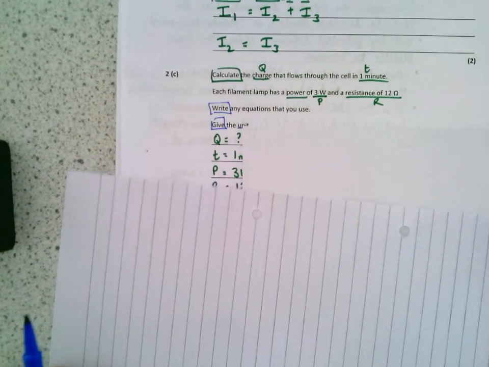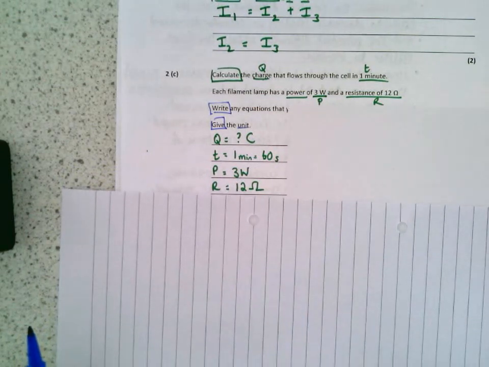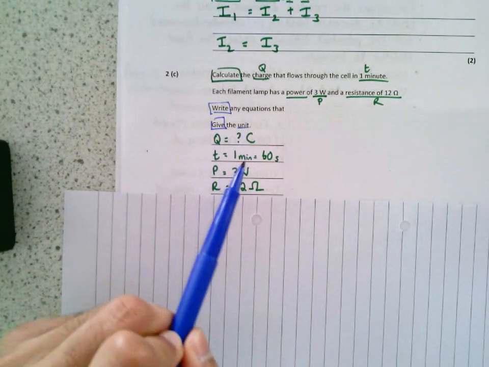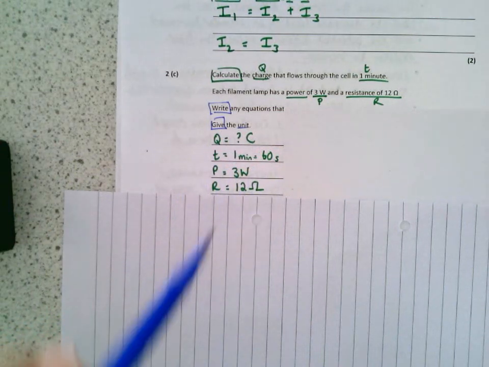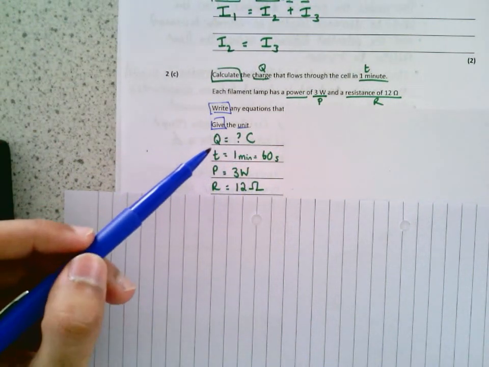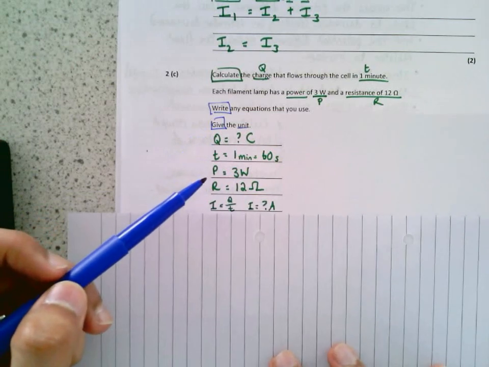So, first of all, Q equals question mark coulombs, T is 1 minute, which is 60 seconds, power is 3 watts, resistance is 12 ohms. But what can we work out from here?